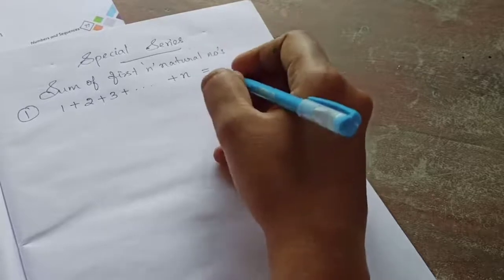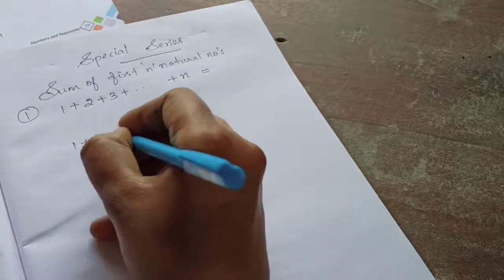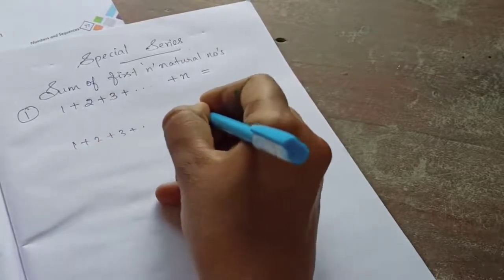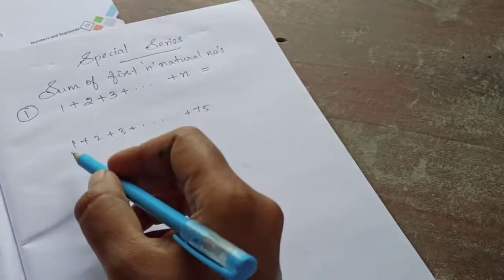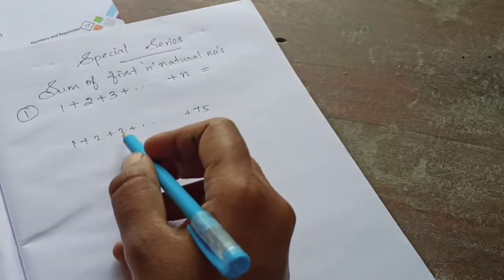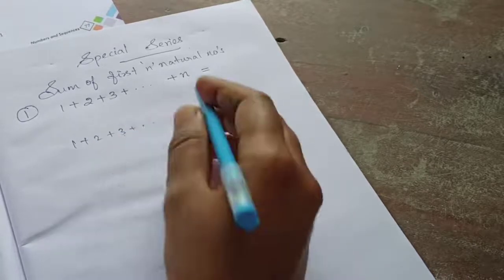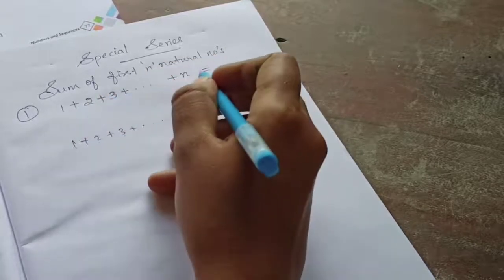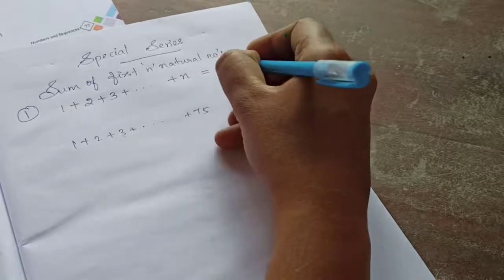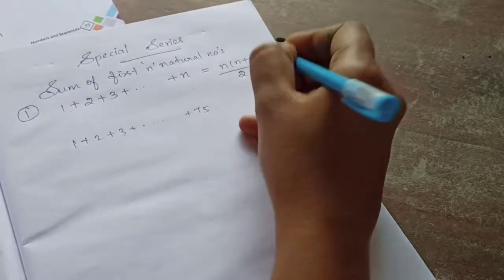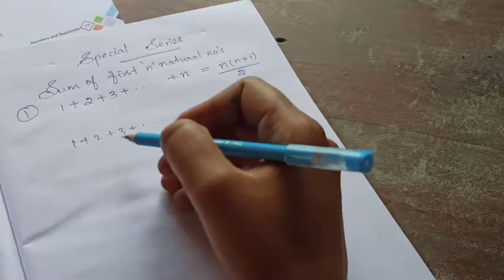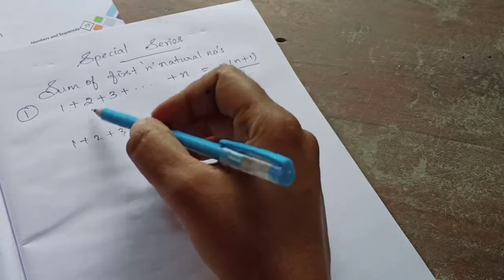So what's the formula? Suppose they asked 1 plus 2 plus 3 plus up to 75. Normally we will add, correct? 1 plus 2 is 3, then 3 plus 3 is 6, then 6 plus 4 is 10. So avoiding that method, they reduced it to a formula. 1 plus 2 plus 3 plus up to n is equal to n into n plus 1 by 2. You can use this formula for solving 1 plus 2 plus up to 75.